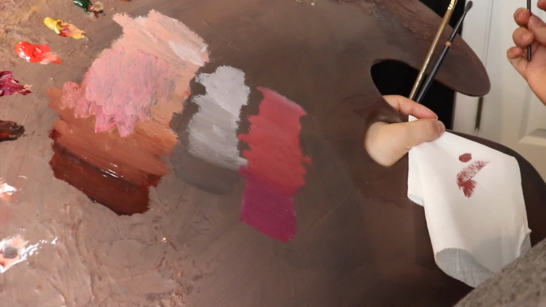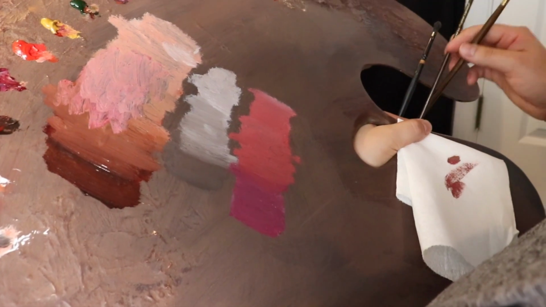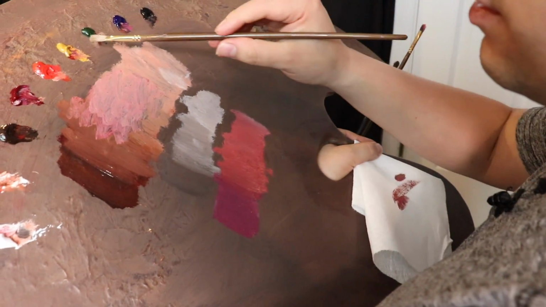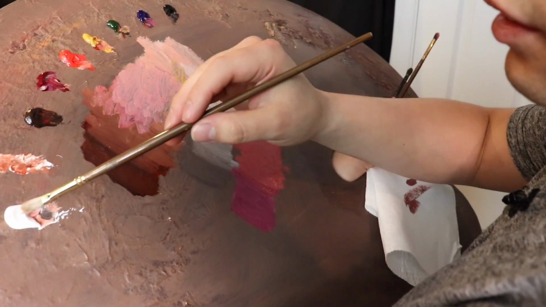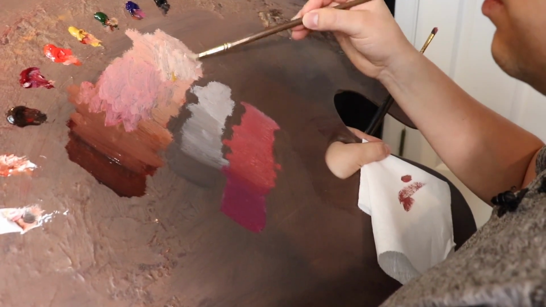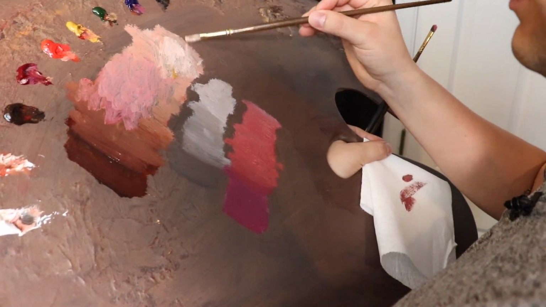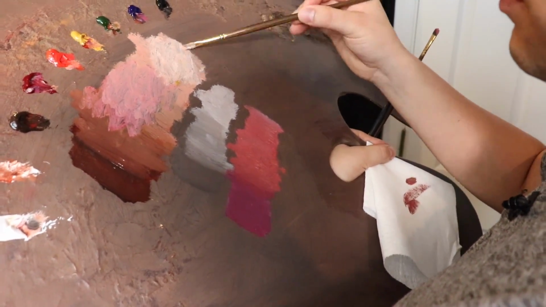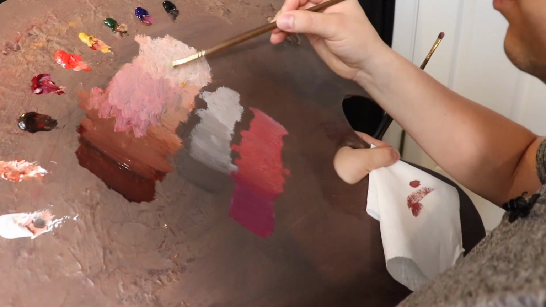And while I have it, might as well just get the light brush. A little bit of the yellow ochre, though not that much. Let's just mix this up. No extra medium, so just what's on the brush here.